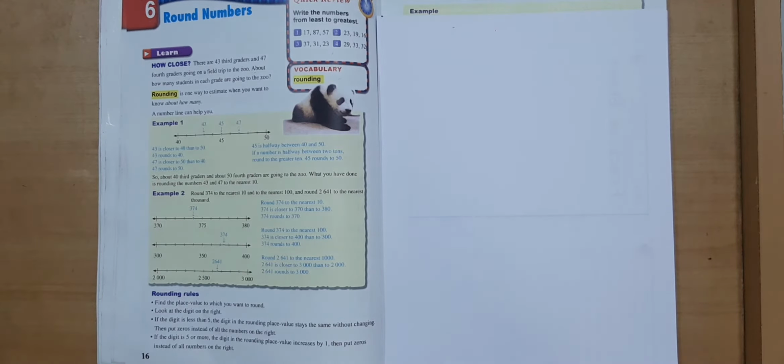For example, if we want to round this number, a 2 digit number, to the nearest 10, we're going to look at the ones. If the number in the ones is 5 or more than 5, for example 5, 6, 7, 8, and 9, we're going to increase the 10 by 1, okay?